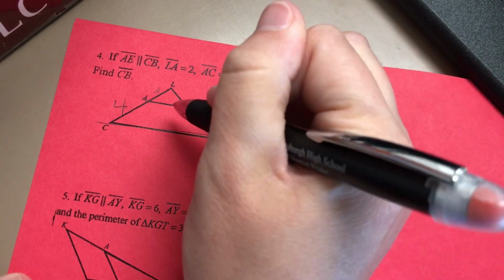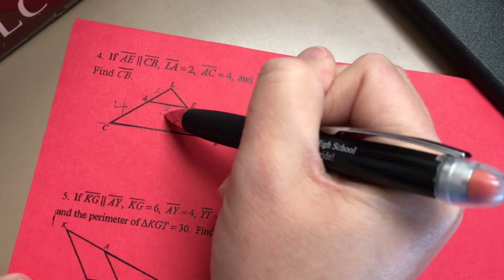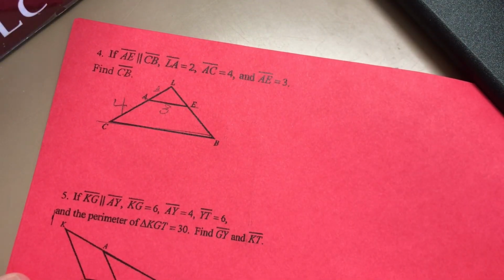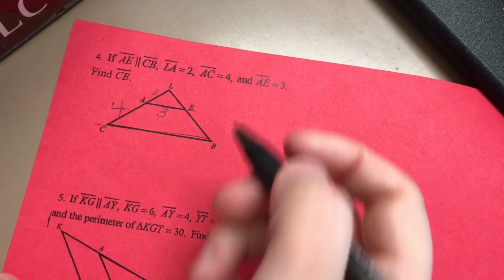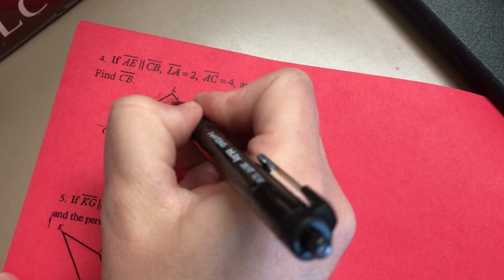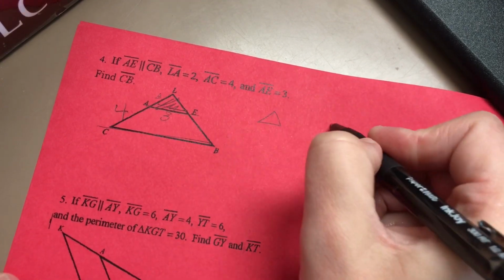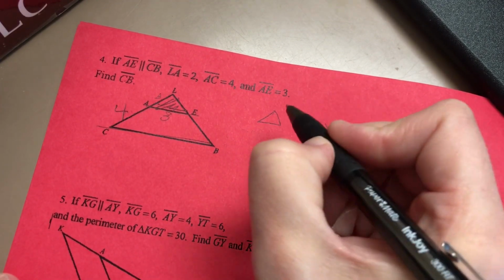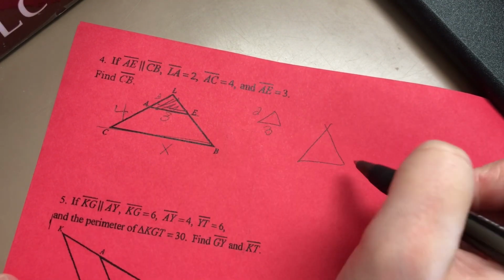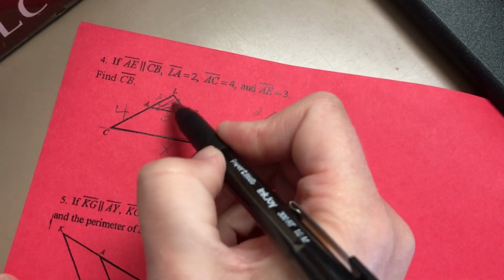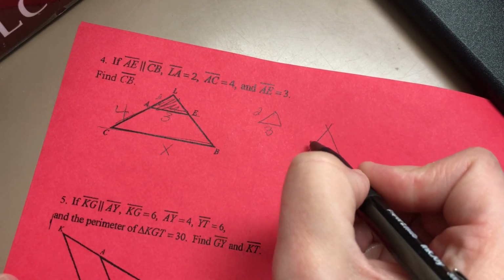AE is 3. The second I go to the bottom, I'm no longer thinking it's a nice, easy proportion. I said during this unit, be careful of the bottom. When that happens, you're dealing with the little triangle and the big triangle. So we're now dealing with 2 and 3. CB is X, so this is X. And then what you need to remember is that this is 6.